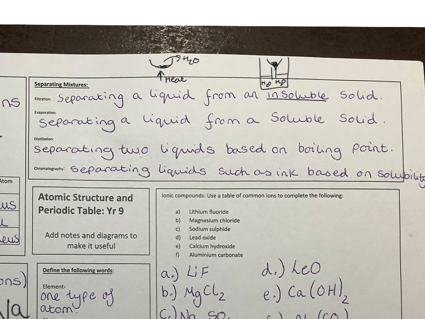So you boil them both, the one with the lower boiling point will boil first, and then you can condense it through a tube and then you can collect it. Chromatography then. Chromatography is how we separate inks based on their solubility. We place the inks on a line, a pencil line, so it doesn't dissolve.